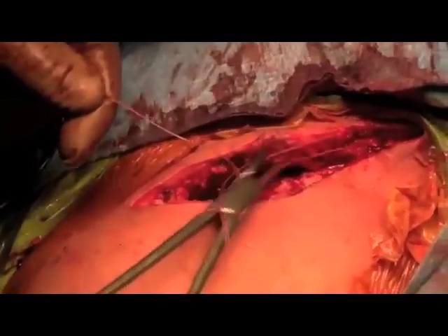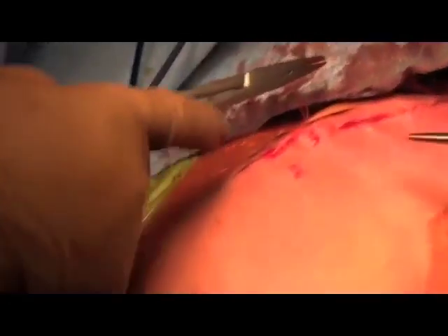The deep fascia is repaired with interrupted Vicryl sutures. The skin is repaired in 2 layers with a subcuticular repair.